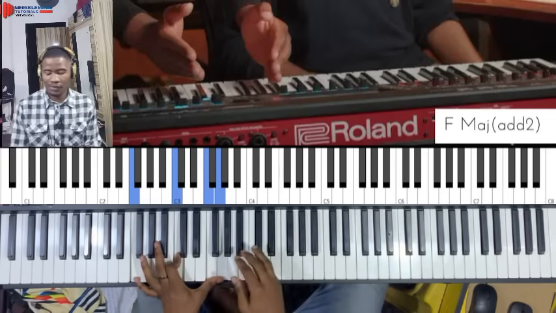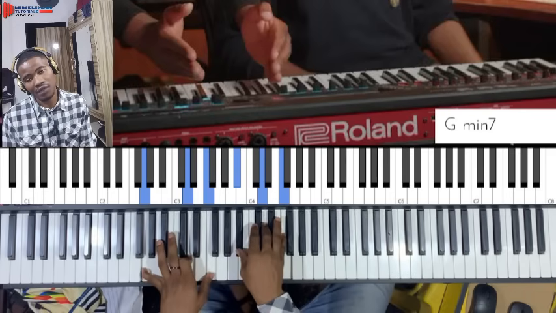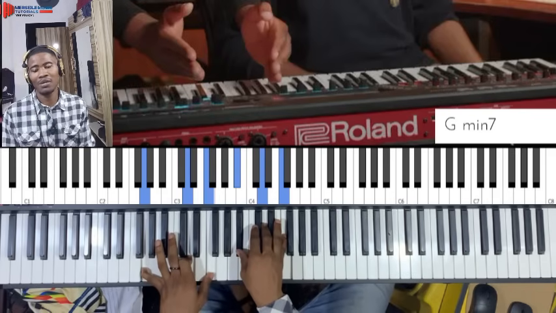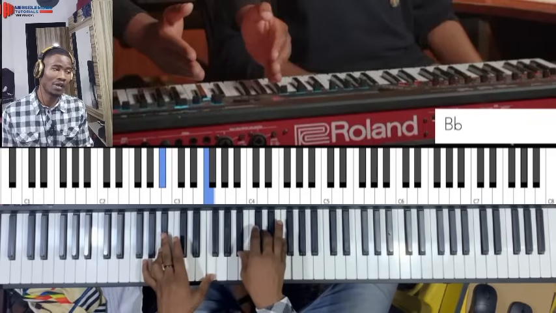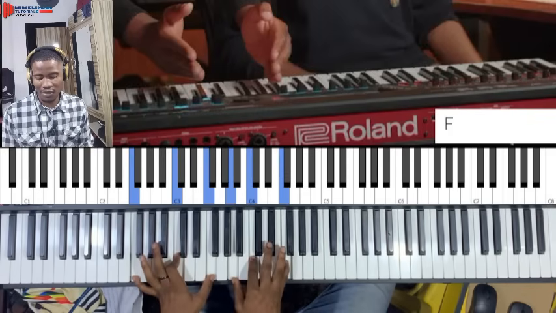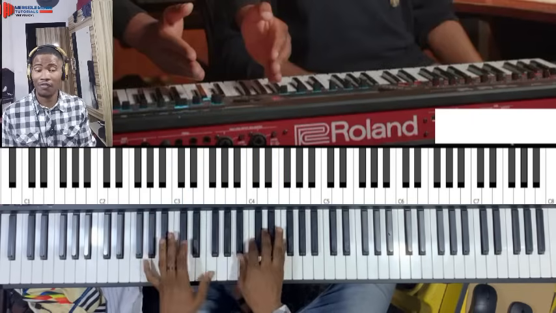Alright, so I could use the D7 to take me to a G minor. The same way, when I'm going from a 1 to a 4 chord, I could play the 1 as a dominant chord, and F7 takes me to a 4.